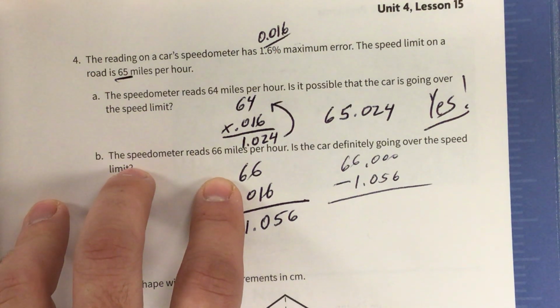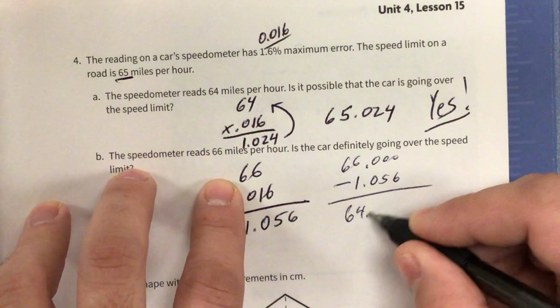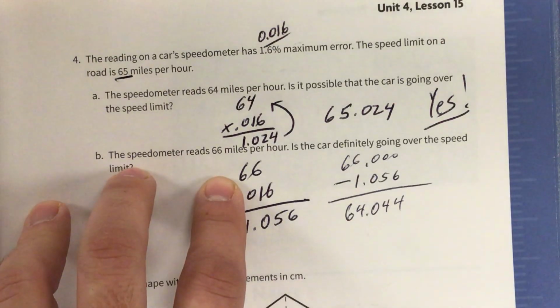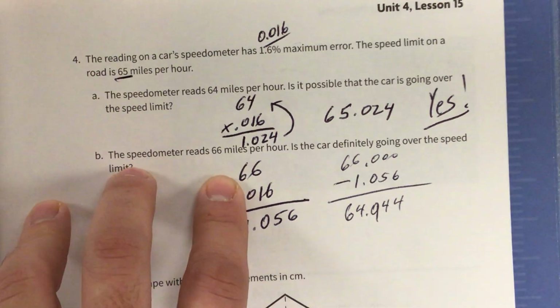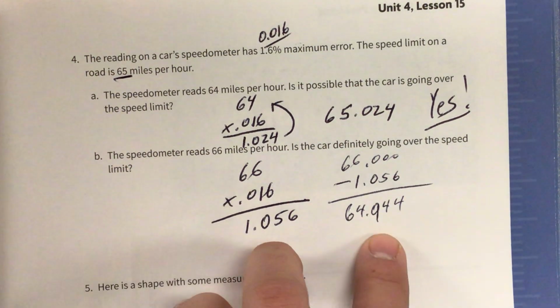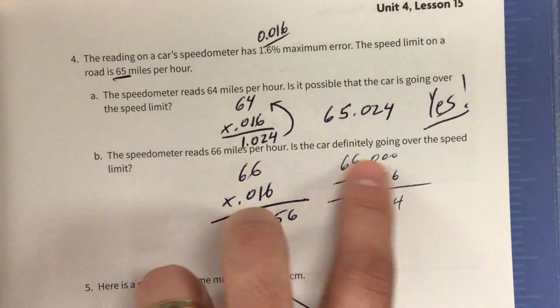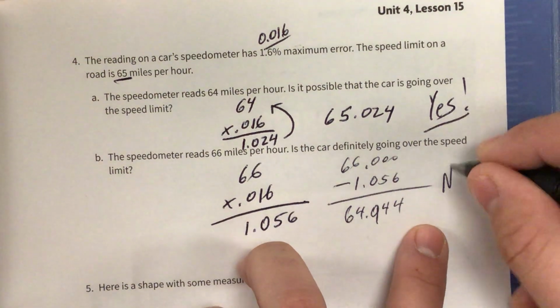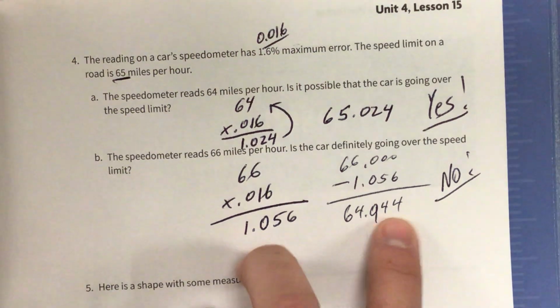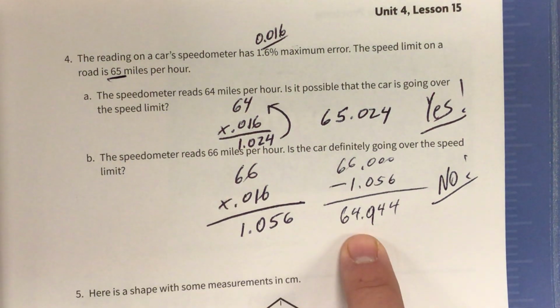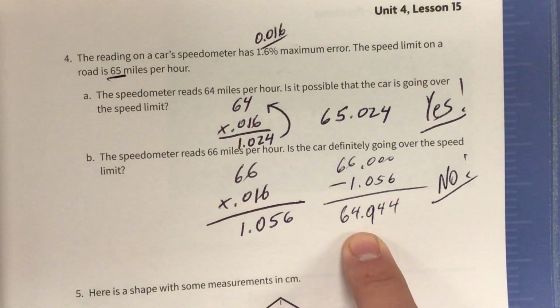It would be 64.944. Is that less than 65? Yes, sir. Okay, so is the car definitely going over the speed limit? Not necessarily. So I could be setting it on 66, but I could be going 64.94 because of my speedometer error.